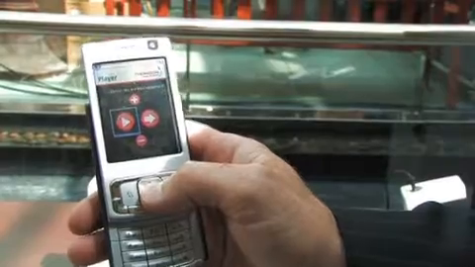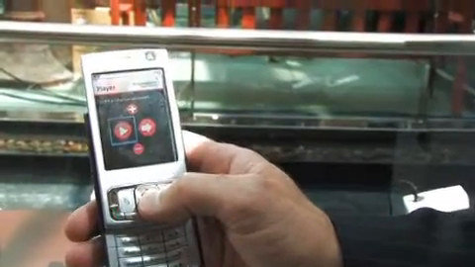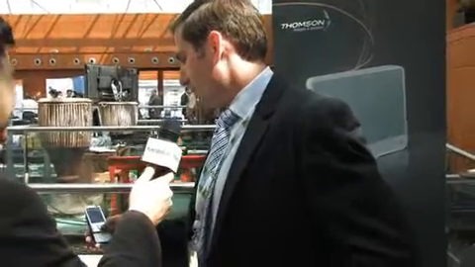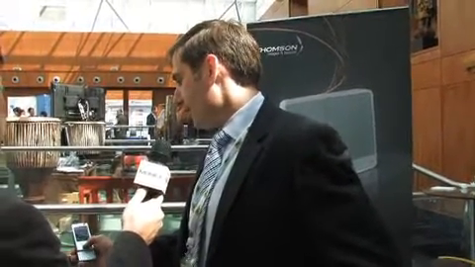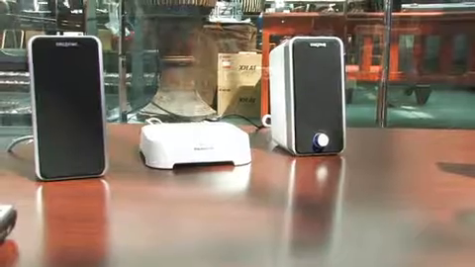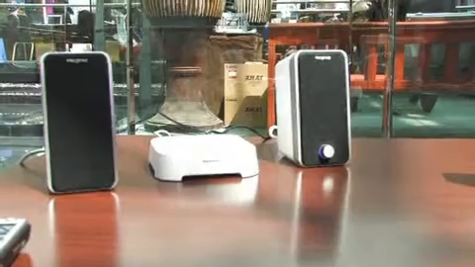Press play, and we hear music start. Okay, we get the opportunity to skip to the next track. And you could conceive of an idea where you have these all around your home, so basically using the handset as a control point, you take your music wherever you are in the home. Okay, so that's the music application we've seen.